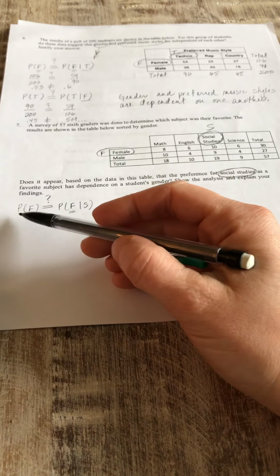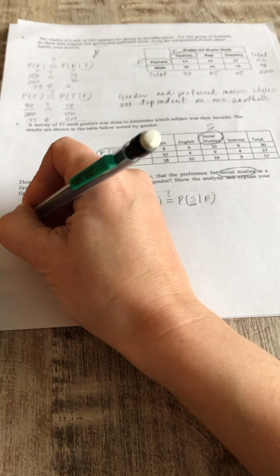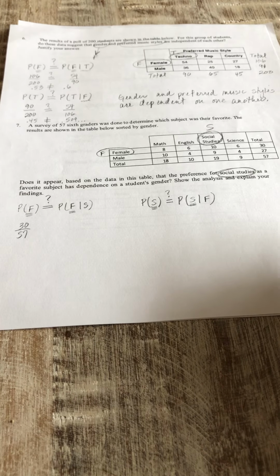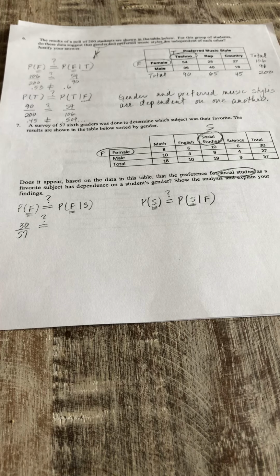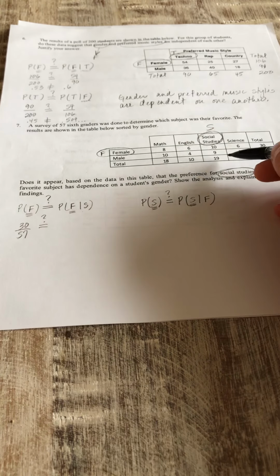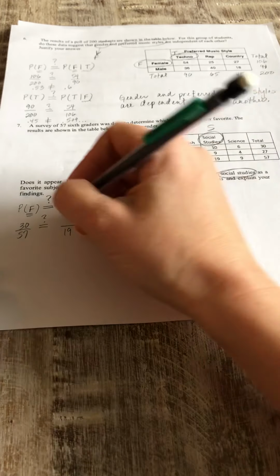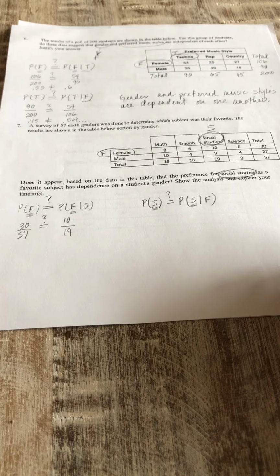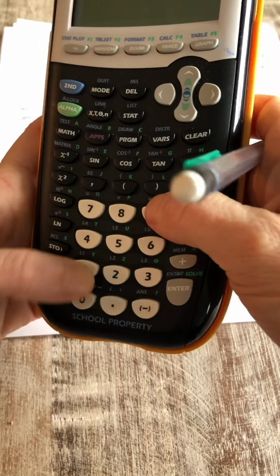Okay, so here we go. The probability of selecting a female. Well, out of 57 students, 30 were female. And does that equal the probability of selecting a female given the fact that they prefer social studies? So again, whatever comes after given is our subgroup, which is our denominator. There's 19 students who prefer social studies. Of those 19, 10 of them are female. So then I pick up my calculator and I analyze the decimals. 30 divided by 57, 10 divided by 19.